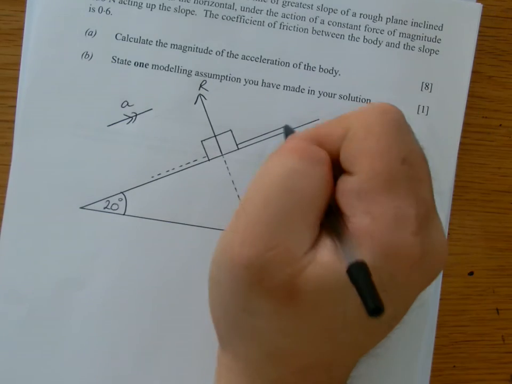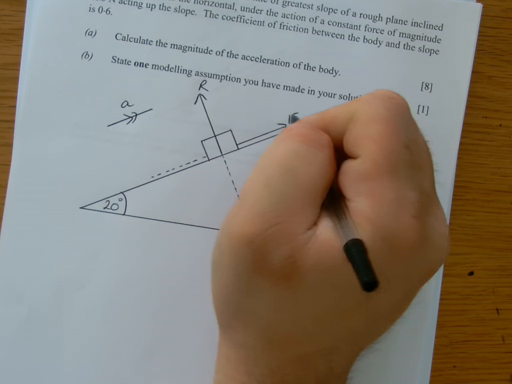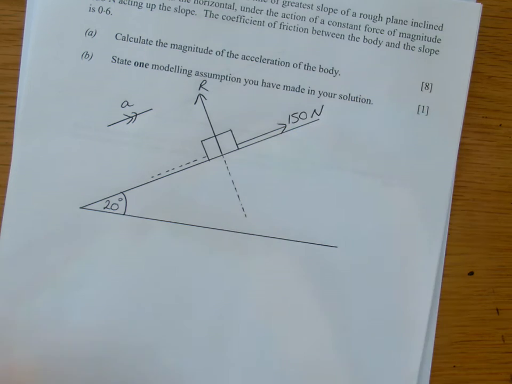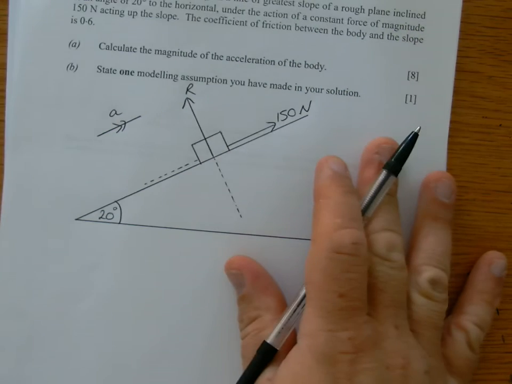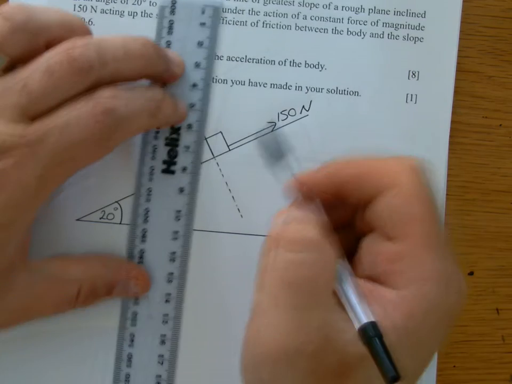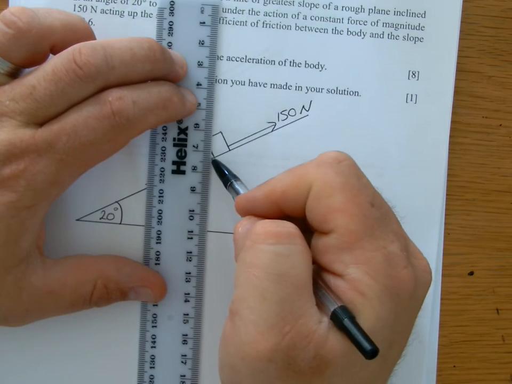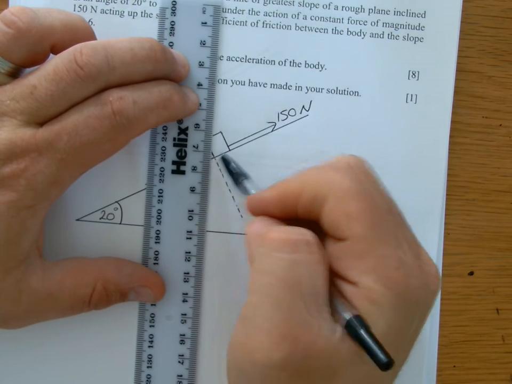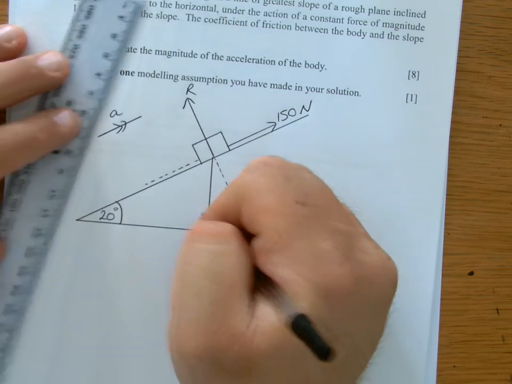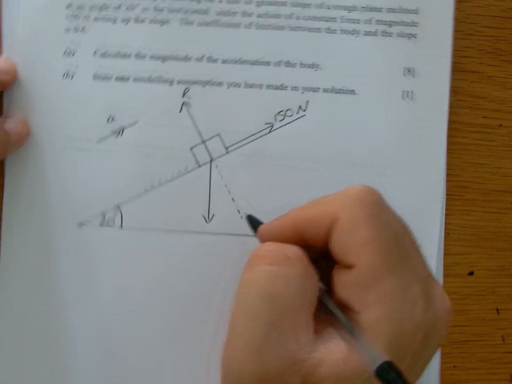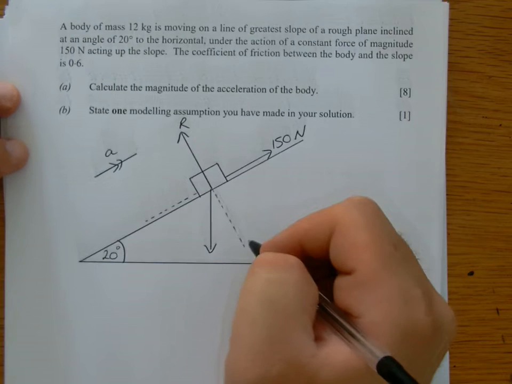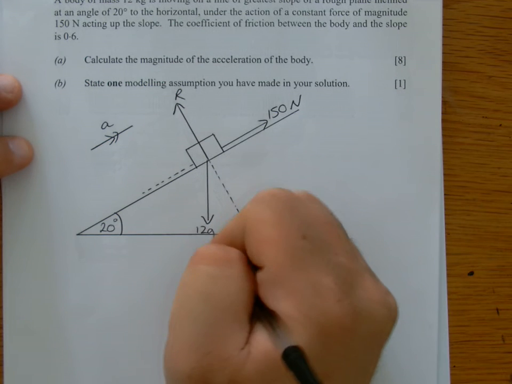So we can put the weight component in. So we've got here 150 newtons. Now the weight, remember, acts vertically downwards, so it's important that you get this looking vertically downwards here. And then we can have the components in the y-axis and the x-axis. This object is of mass 12 kilograms, so the weight is 12g.